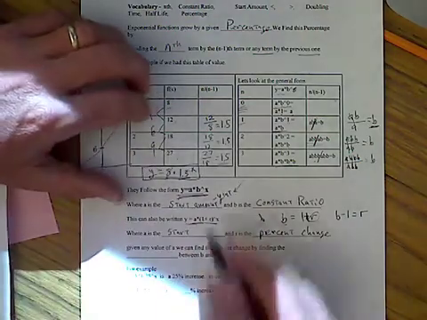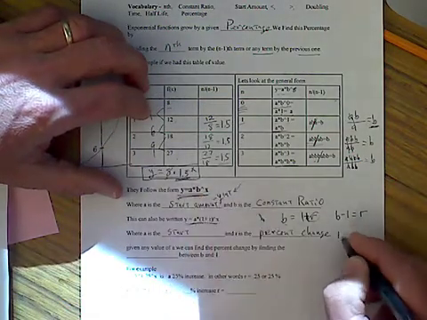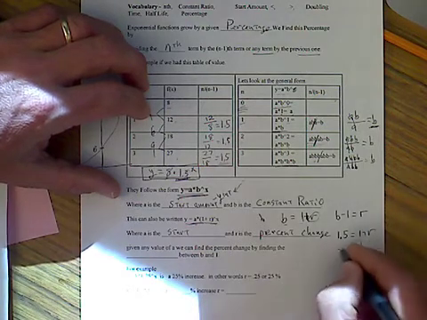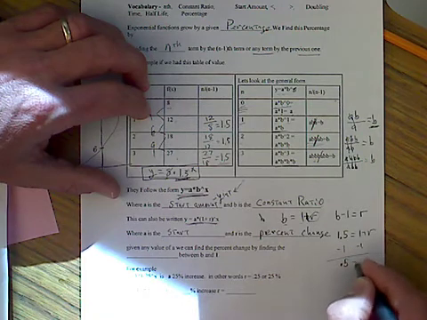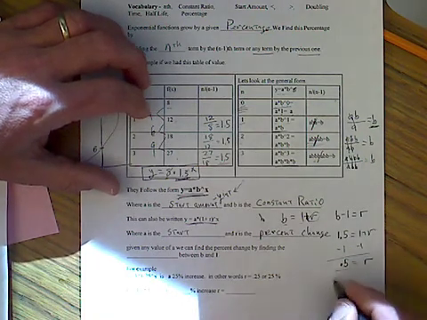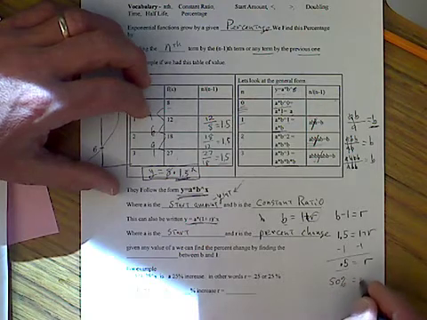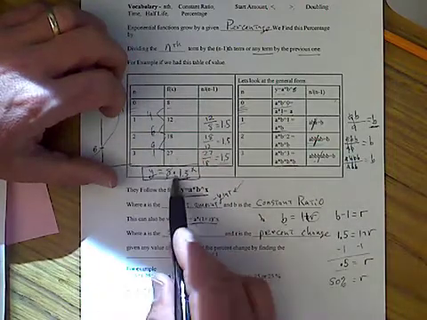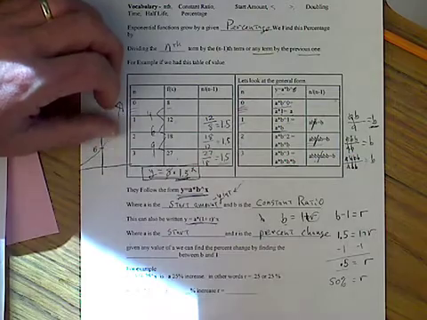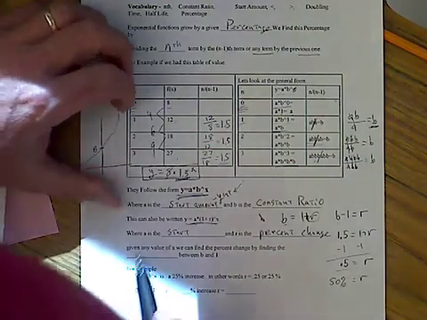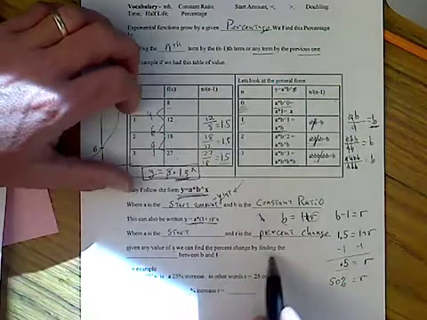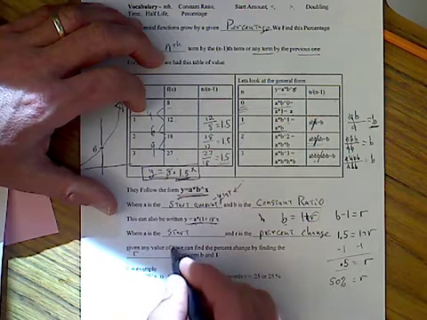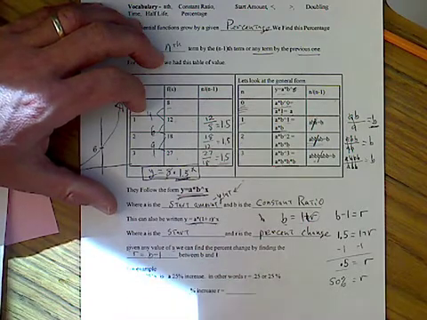Now let's look at this in this case. So my b in this case is 1.5. And I subtract 1 from both sides. And my percent change is therefore 0.5, or 50%. So this set of numbers is growing by 50%. In other words, it's adding half each time. Okay? So given any value of a, we can find the percent change by finding the difference between b and 1. So in other words, to find r, we say b minus 1.